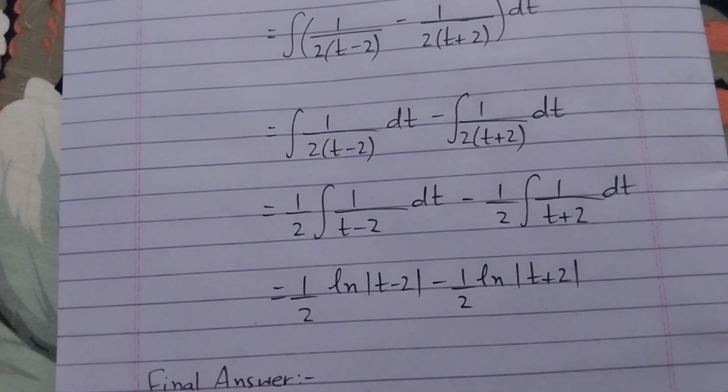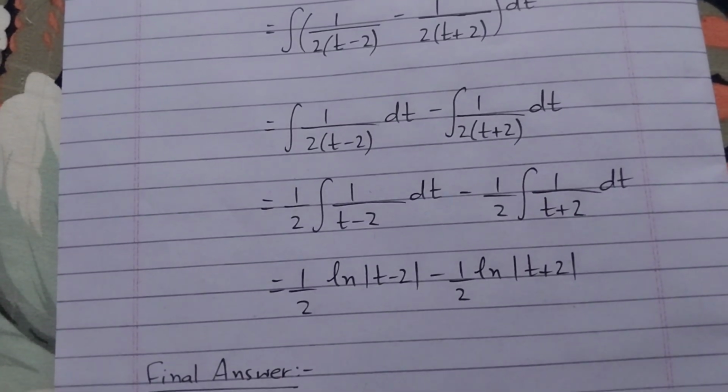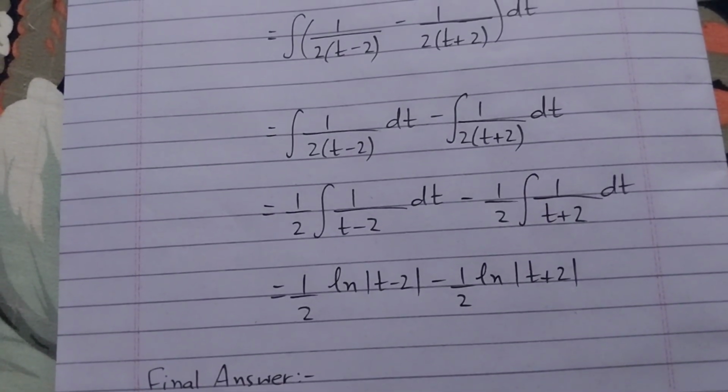And this 1 over t minus 2, we can see that the derivative of the denominator is written in the numerator. T minus 2, when we take its derivative, is simply 1, because the derivative of t is 1 and of minus 2 is 0. So this expression has the derivative equal to 1, which is written in the numerator, and whenever the derivative of the denominator is written in the numerator, its antiderivative is the natural log of the absolute value of that denominator.